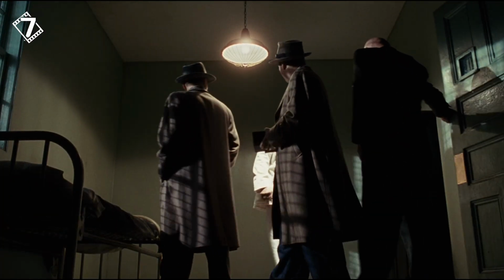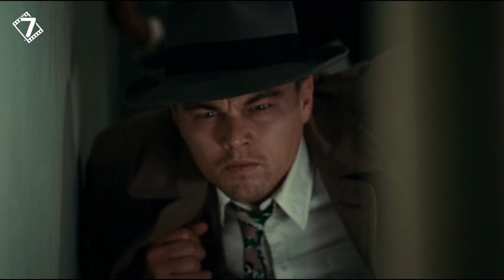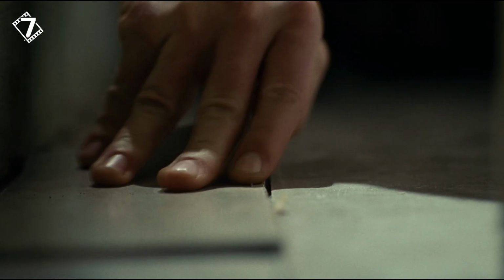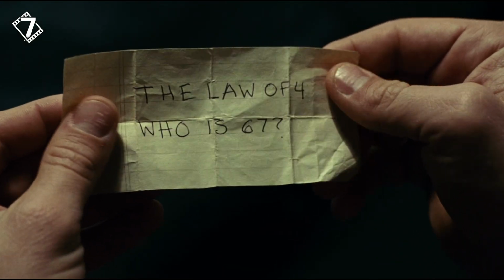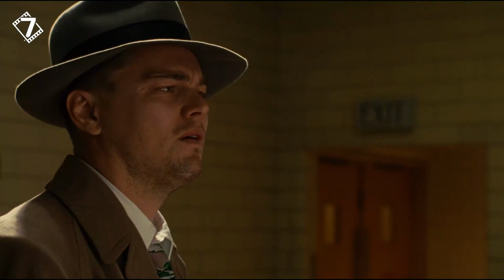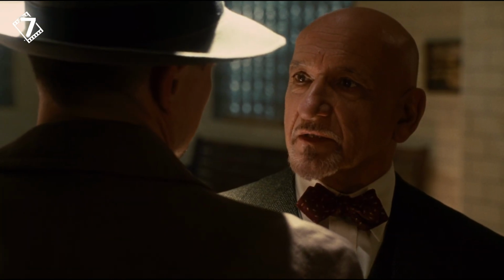They proceed to check Rachel's room. Teddy searches carefully, and under a loose floorboard, he finds a small, cryptic note. The Law of 4. Who is 67? Confused, Teddy asks to see all the staff and patient profiles, but Cawley hesitates to share them.